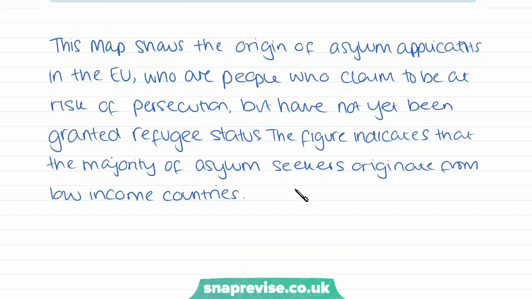So first of all, I'm going to start describing the patterns and trends we can see on the map, and then later on in my answer, I'm going to provide a bit of analysis to this. So this map shows the origin of asylum applicants in the EU, and then I'm going to define asylum seeker. So these are people who claim to be at risk of persecution but have not yet been granted refugee status. The figure indicates that the majority of asylum seekers originate from low-income countries.